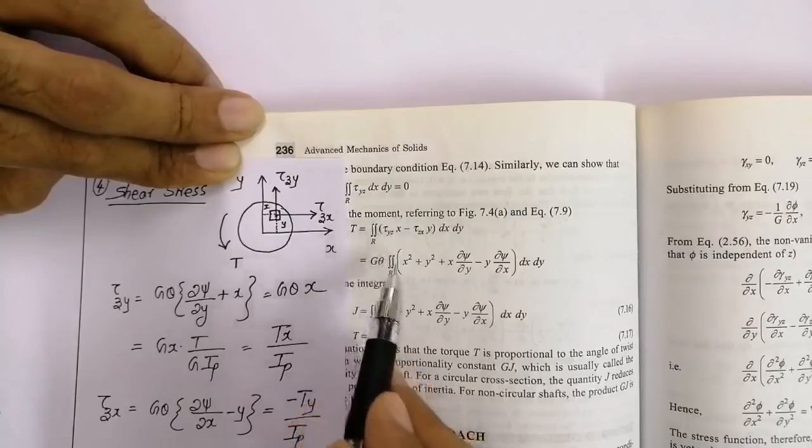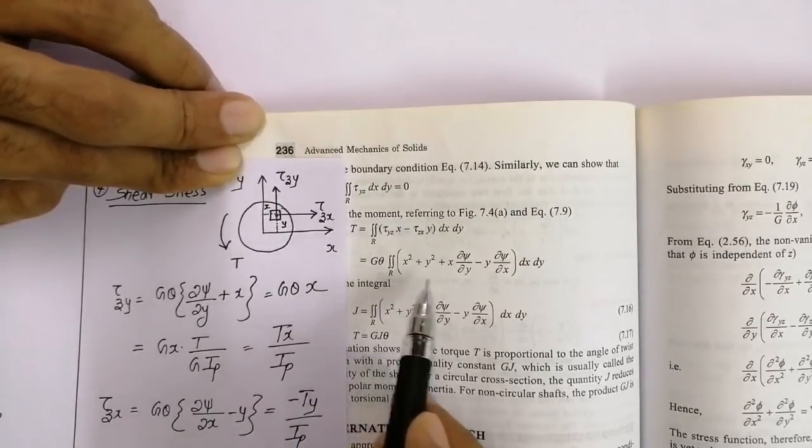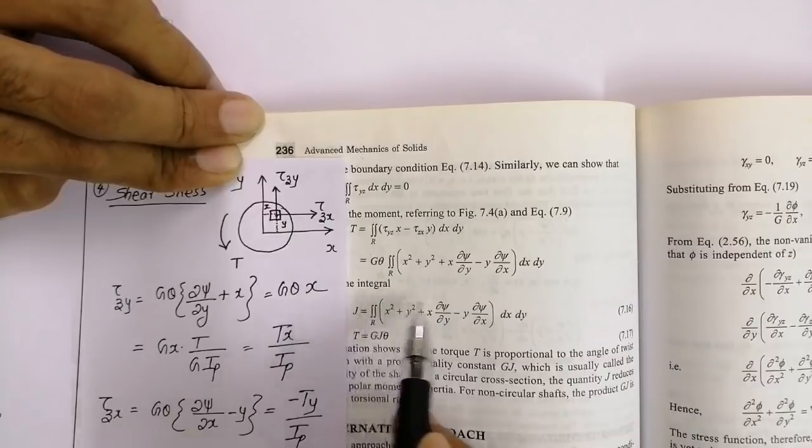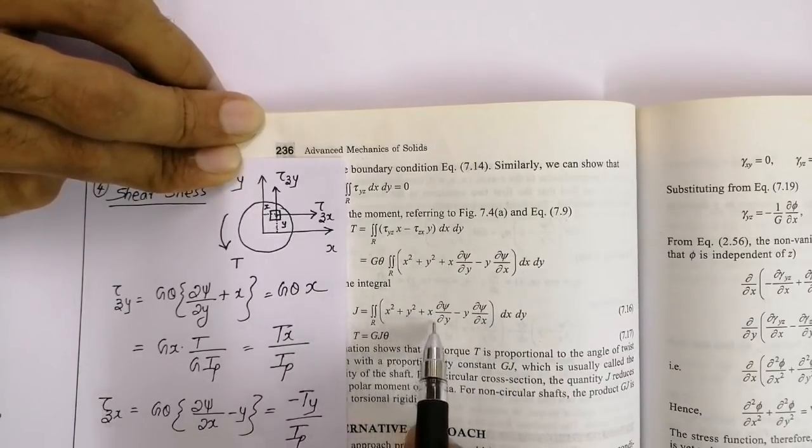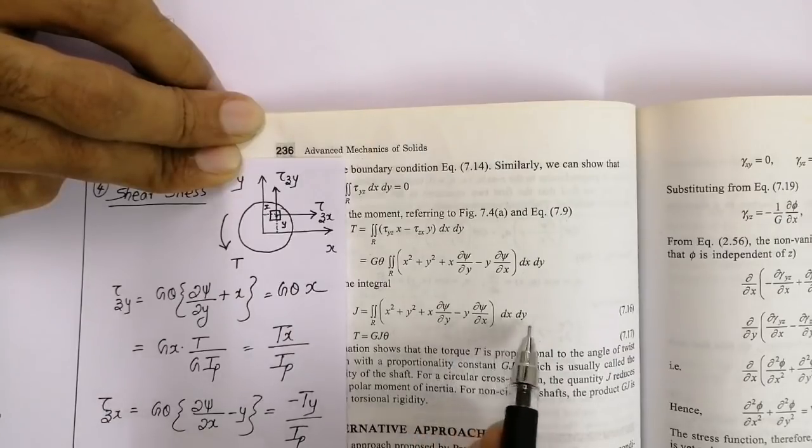If I simplify this equation, I will get it in this form, and you have to learn by heart the value of J. J is equal to double integral of (x square plus y square plus x dou psi by dou y minus y dou psi by dou x) dx dy.